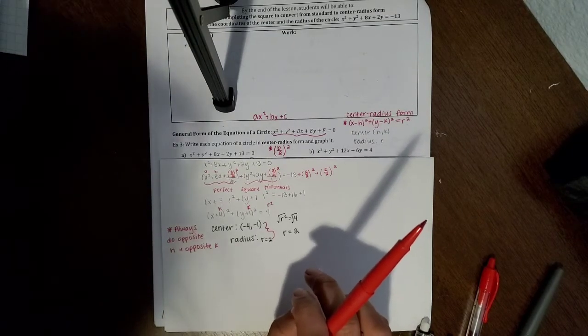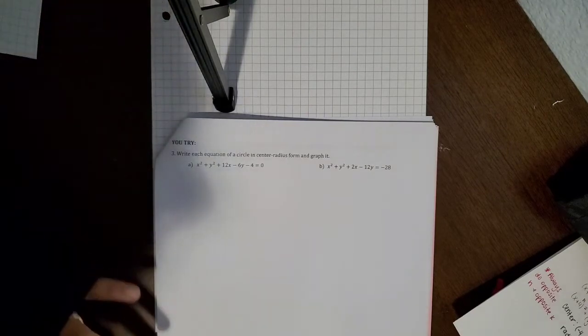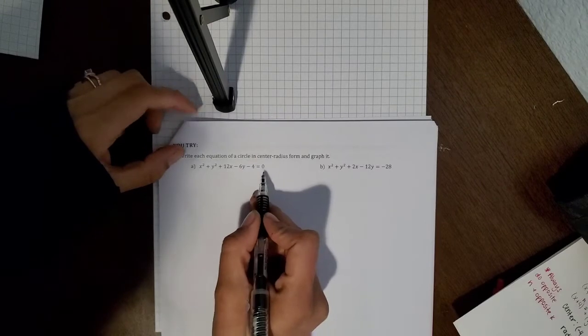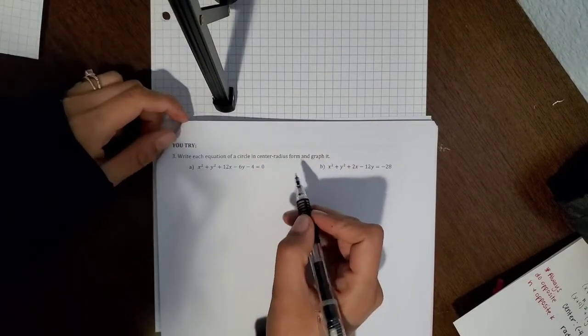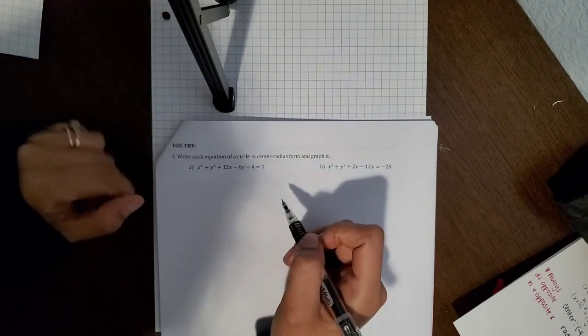So let's do one more example from the packet. This one's found on page 21. So again, I have this equation right here, and I want it to be in center radius form so that I can graph it easily. And I'm going to be completing the squares so that I can convert this to center radius form.